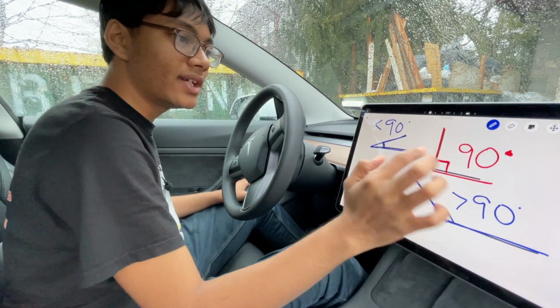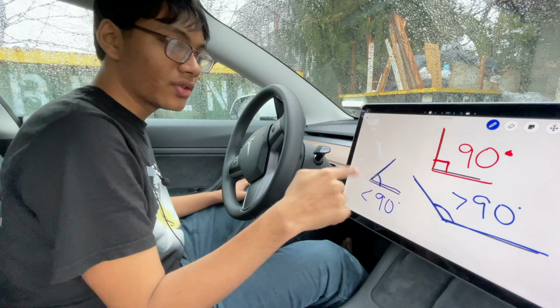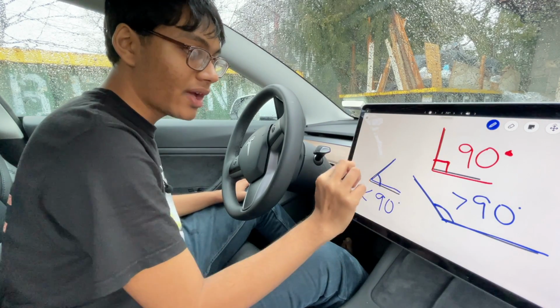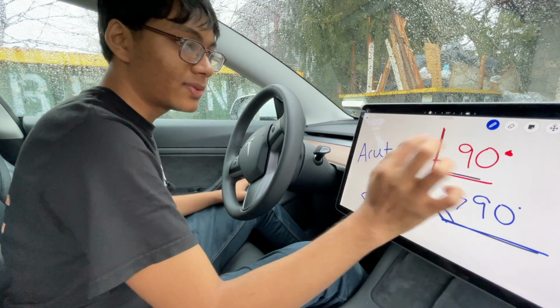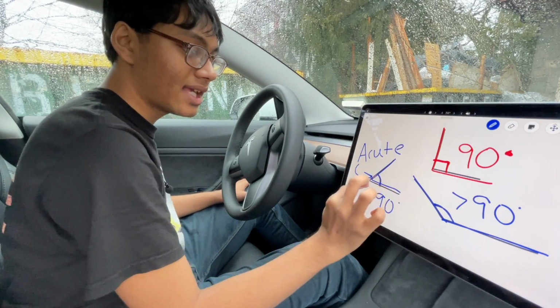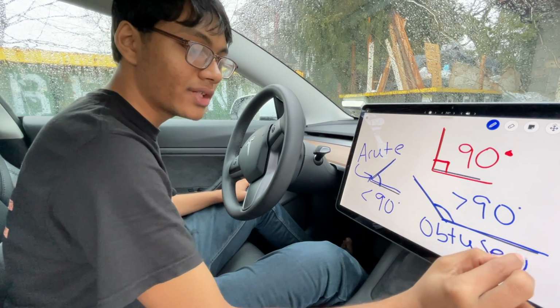And so we have different names for all of these angles, right? So for example, this angle right here, this is called acute. When you have an angle less than 90, you call it acute. And it's pretty cute if you ask me. This is an acute angle. What about this one? This is an obtuse angle because the angle is greater than 90 degrees.